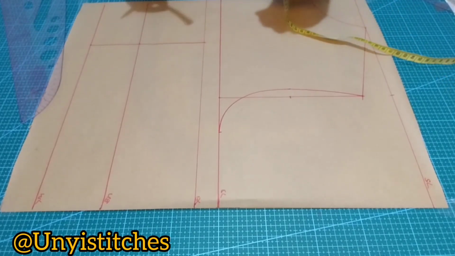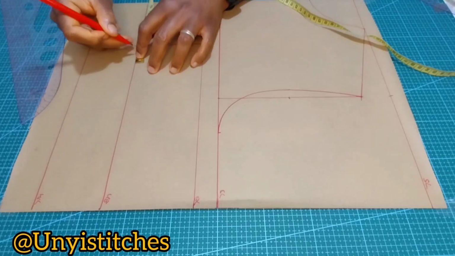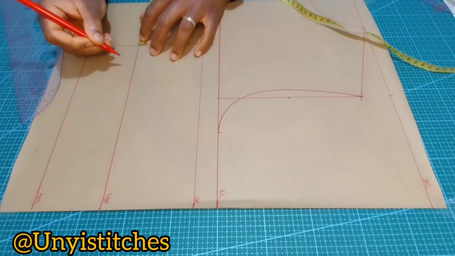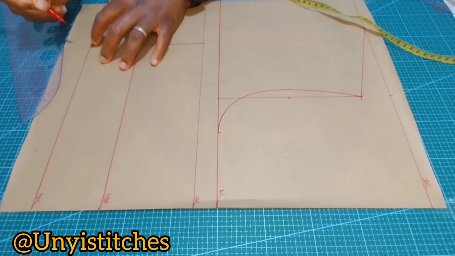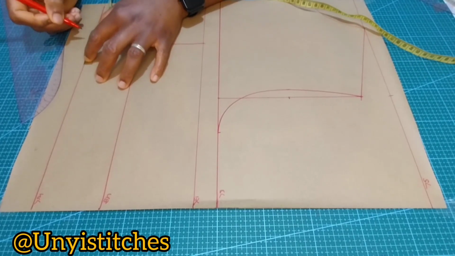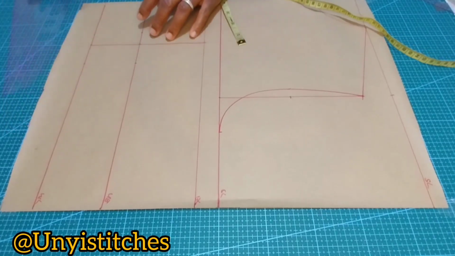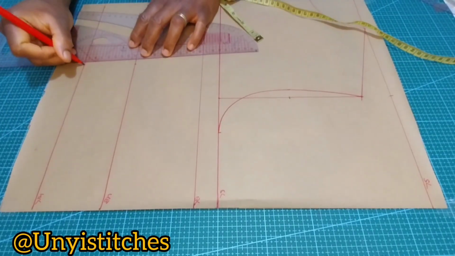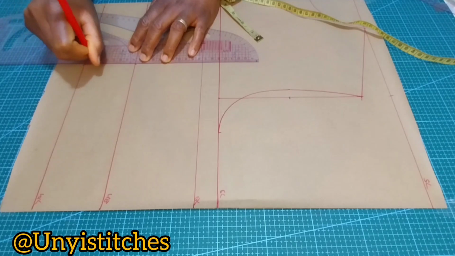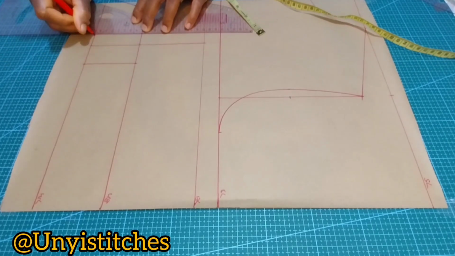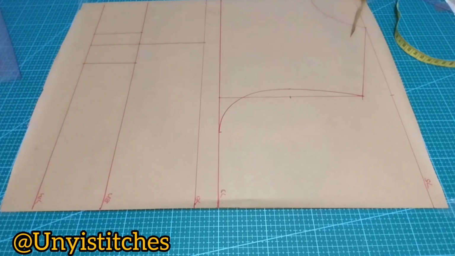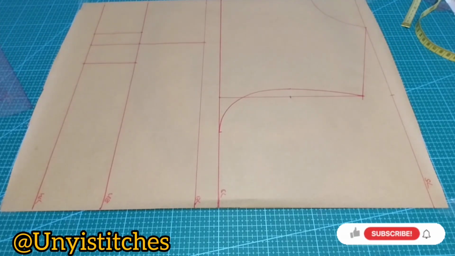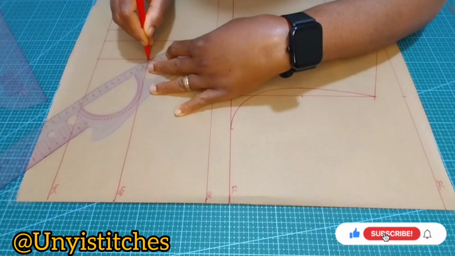After connecting the point, the next thing will be for me to mark 1.5 inches, as I said earlier, towards my side seam, and 1 inch towards my center front on my under bust line and on the waistline, as you can see me doing so. So I will connect it again to have a straight line. Can you see? So the next thing will be for me to go ahead and draw my curve. That is from my bust point, I will connect it to my under bust line. Can you see?